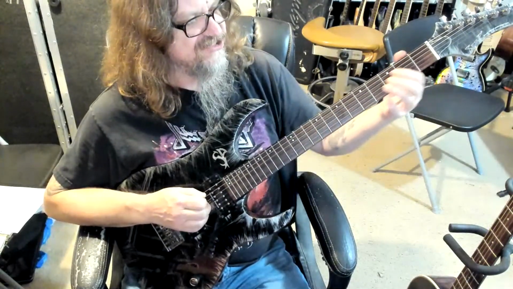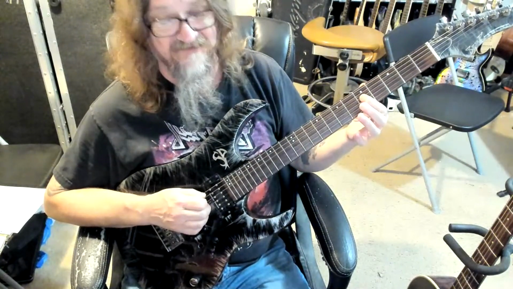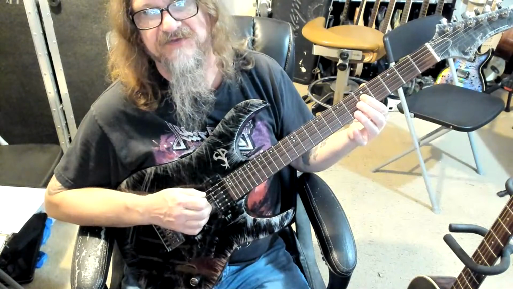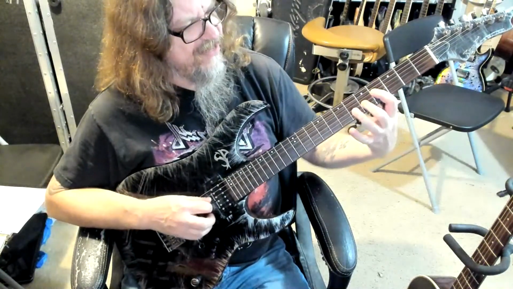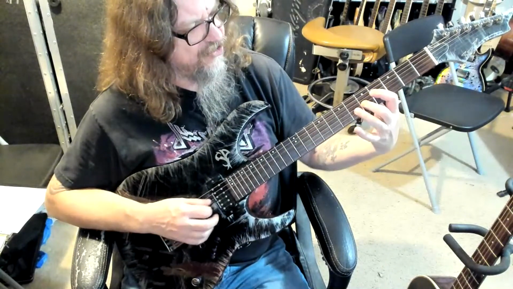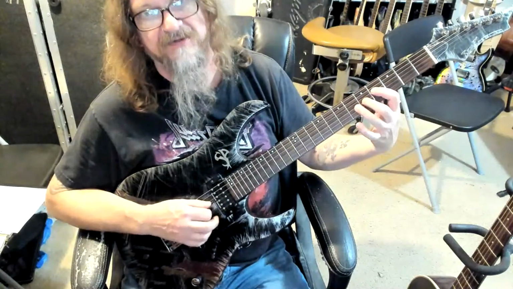And then he comes down and slides into a perfect 4th here at the 5th fret. So I'm still on the D and the G string. And then he flattens that note here.